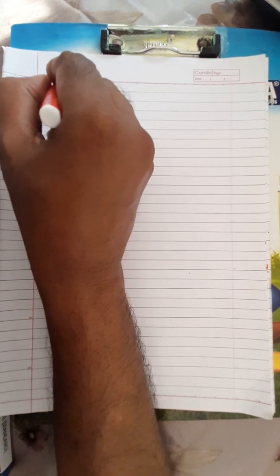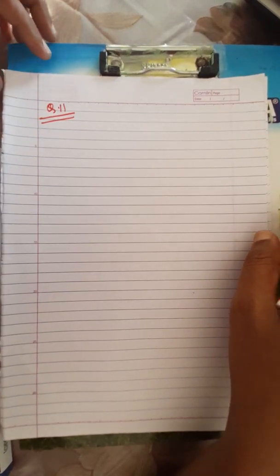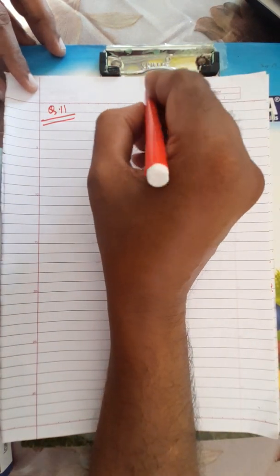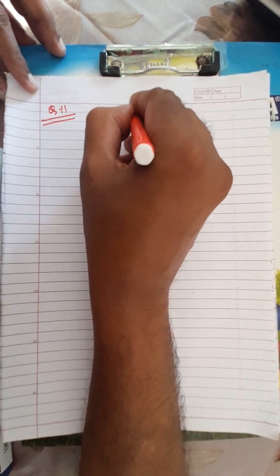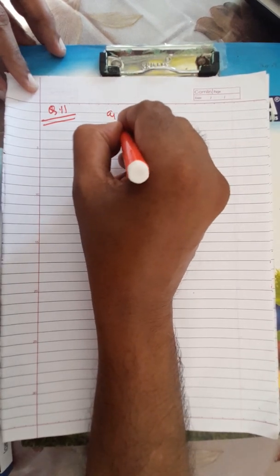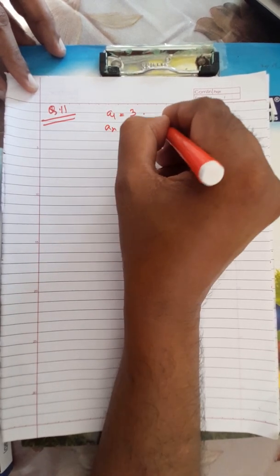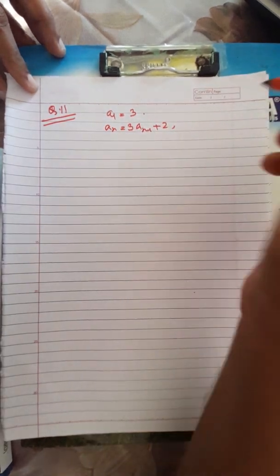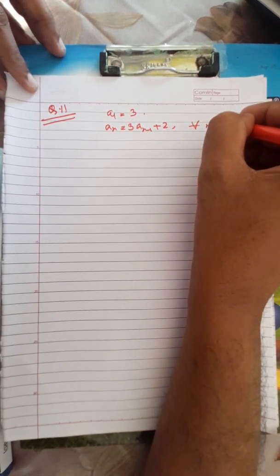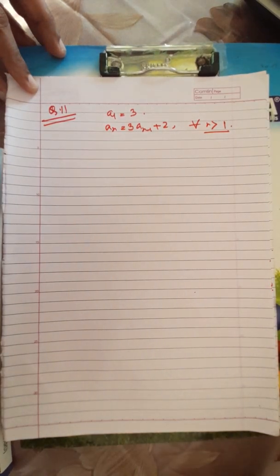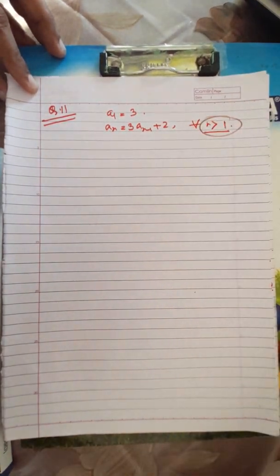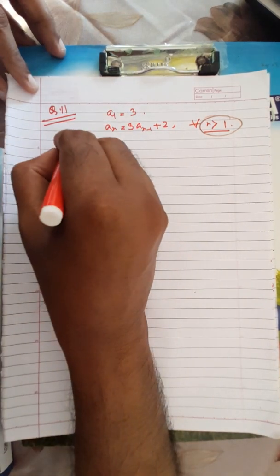Next question, question number 11. What is given? Write the first 5 terms of each of the following sequences and obtain the corresponding series. Here it is given A1 is equal to 3, an is equal to 3 times an minus 1 plus 2, for all n greater than 1. The condition is given, n is greater than 1. This condition you have to follow. Here, solution.